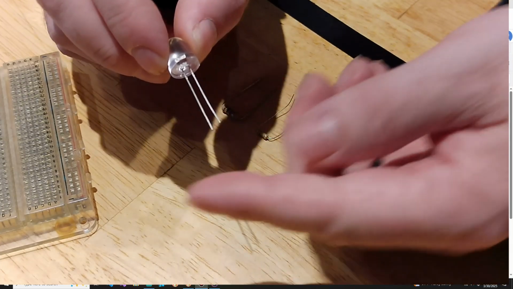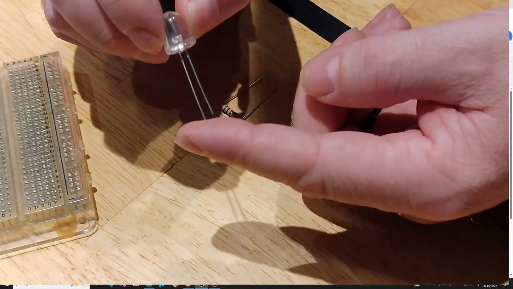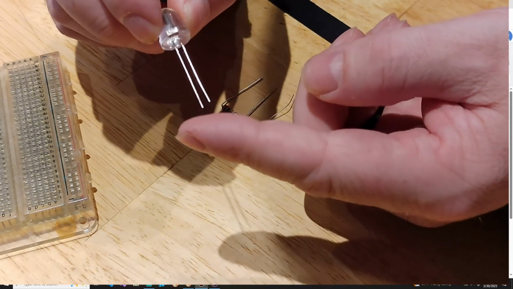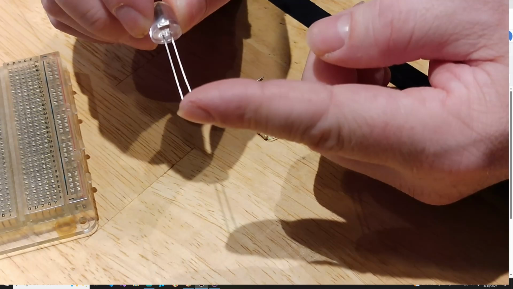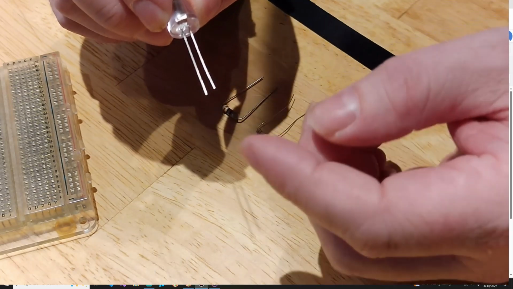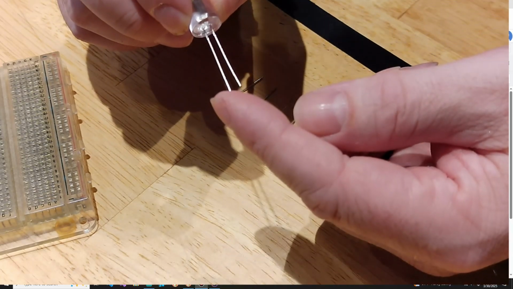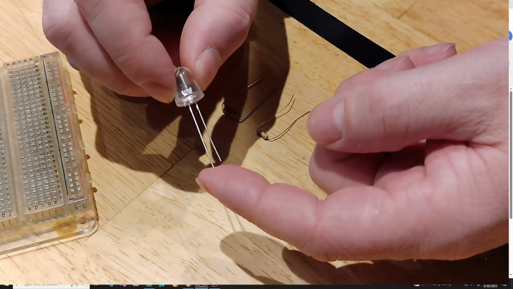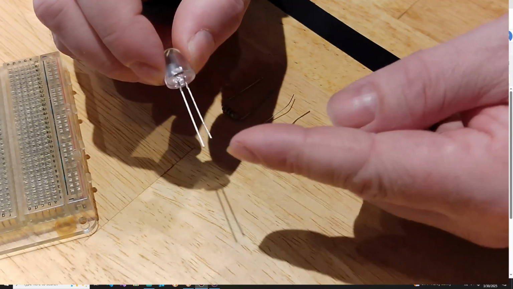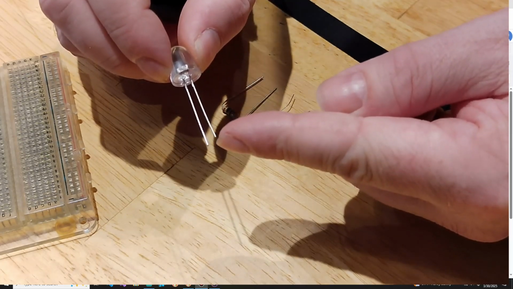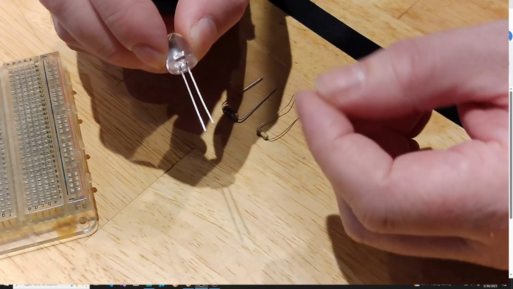And like I had mentioned just a second ago, if you look, you can see the different length of the legs. The legs, like I had said, is what signifies a positive and negative. The longer leg here is the anode, which is the positive side. And then on the short leg here, this is the cathode, or the negative. And that's how you're going to figure it out.